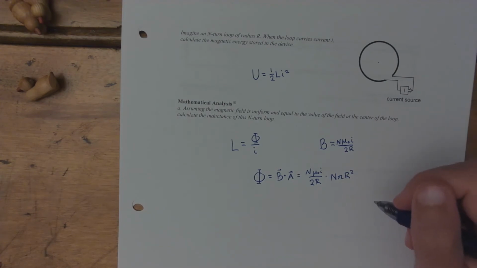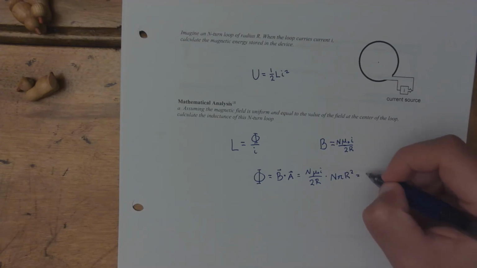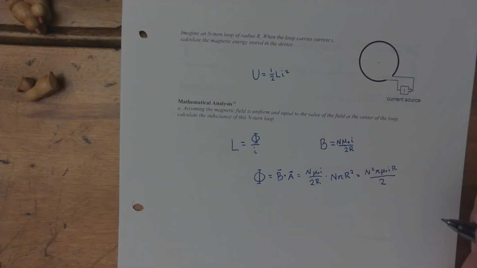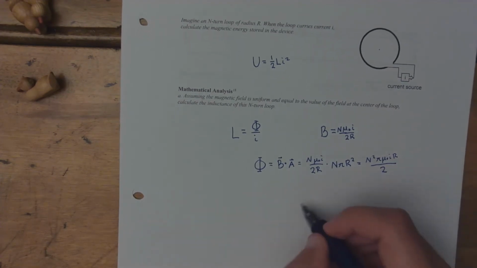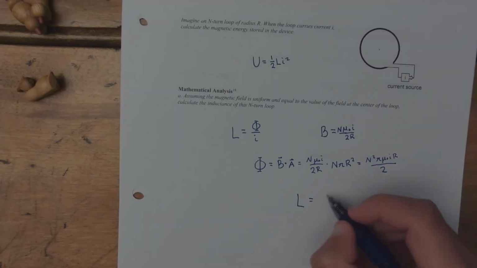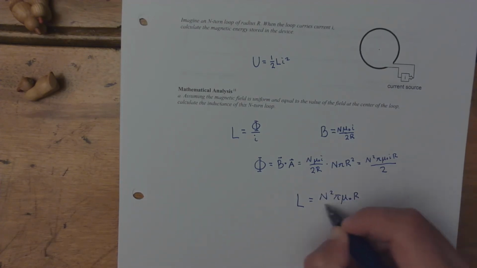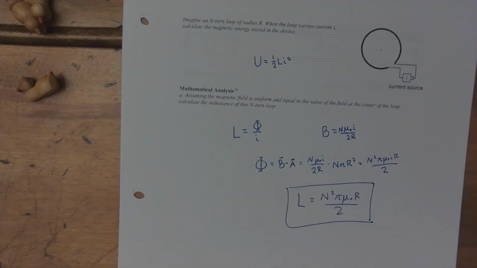And so I have n squared times pi times mu naught I. One of these R's cancels out, and then I have a 2 in the denominator. Then for the inductance, I just take this flux and divide it by I. So the inductance would be n squared times pi times mu naught times R divided by 2. So there is my inductance.